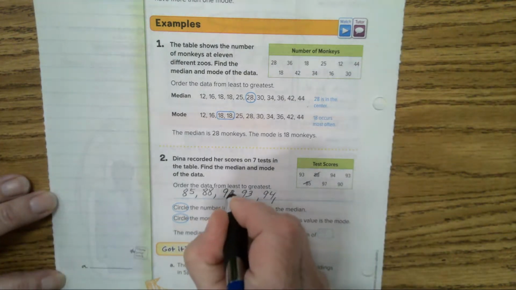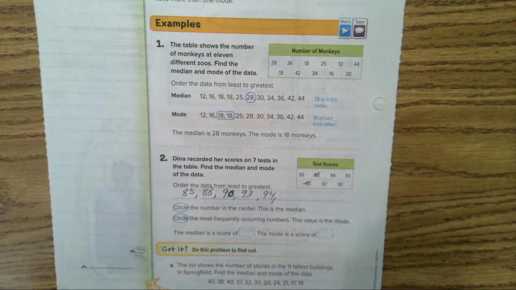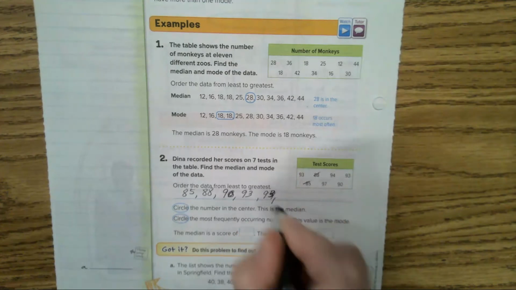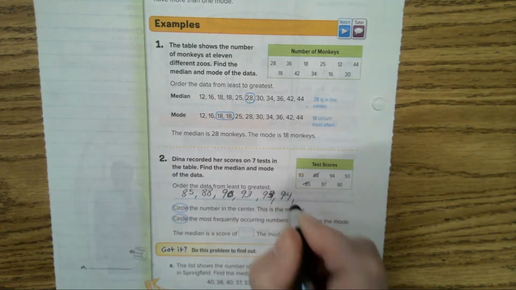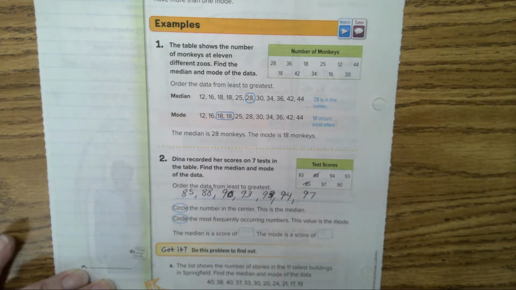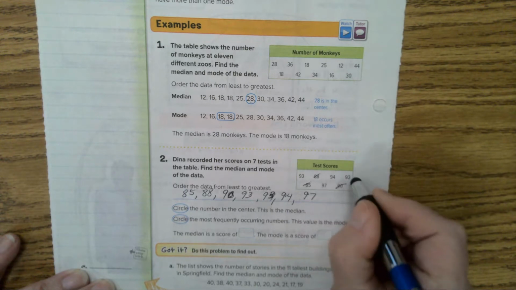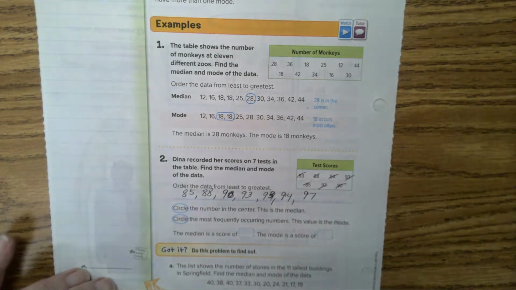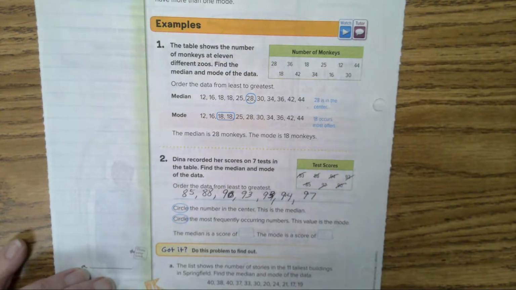My reading glasses broke, kids, and I forgot my other ones, so I'm going to need your help. 90, 93, 93, then a 94. What's after the 94? 97. Okay. Is that it? Yeah. Okay, so I see the 90, 2 93s, a 94, and a 97. All right, I do appreciate your assistance in writing these numbers down.